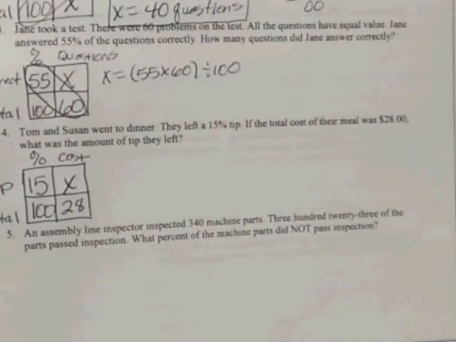For this, you just multiply these two, the two that are crossing each other that don't have the x, and then divide by the one that's left. So x equals that. You multiply these two together, and then you divide by what's left.